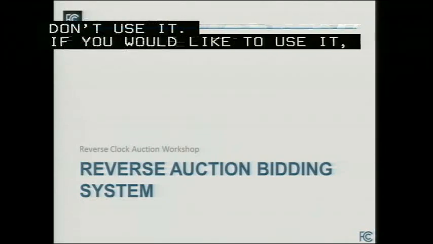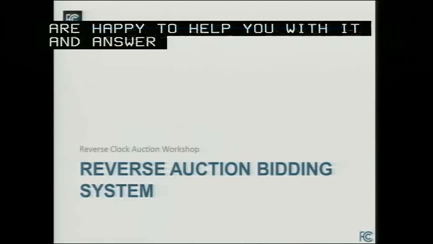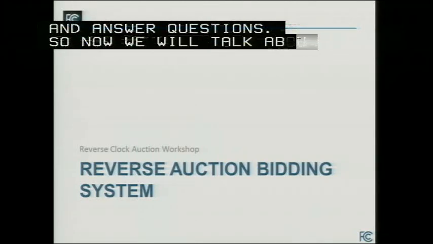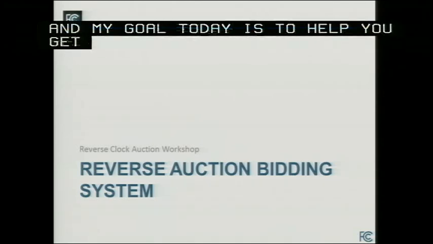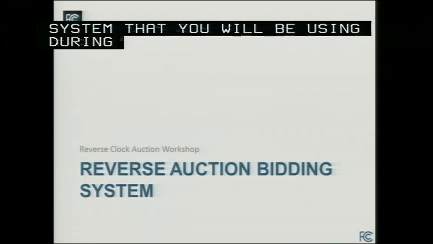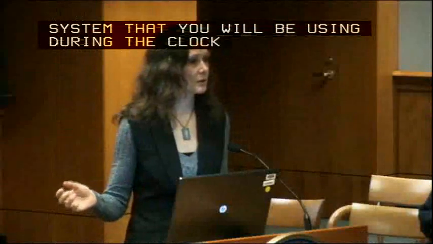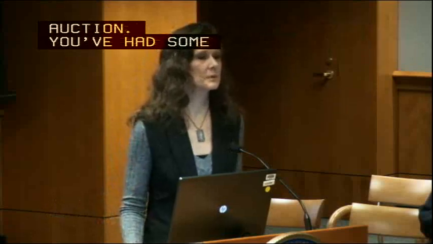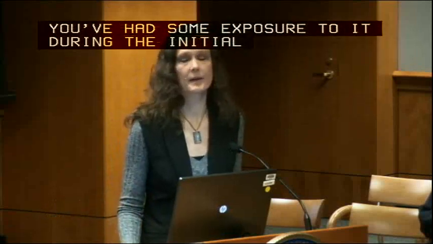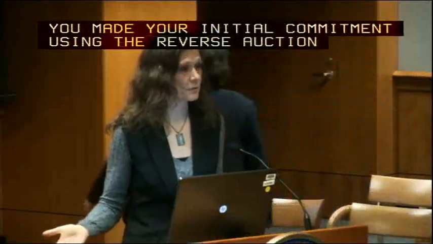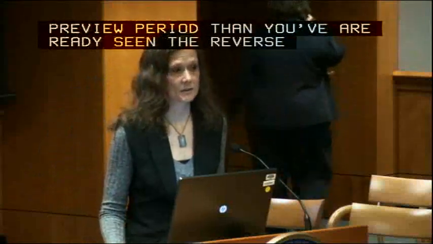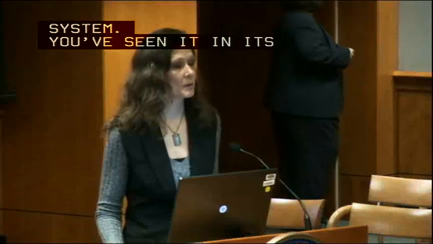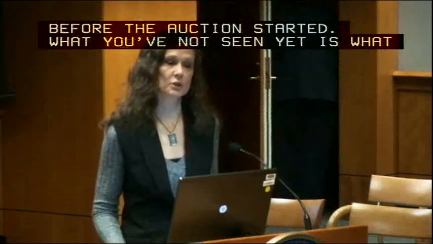Okay, so now we're going to talk about the bidding system. And my goal today is to help you get comfortable with the bidding system that you will be using during the clock phase of the auction. You've already had some exposure to it. During the initial commitments, you made your initial commitments using the reverse auction bidding system. It's a component of that system. If you have logged in during the preview period, then you've already seen the reverse auction bidding system. You've seen it in its state before the auction starts. What you have not seen yet is what the auction system is like when bidding is going on. So that's what I'm going to show you today.